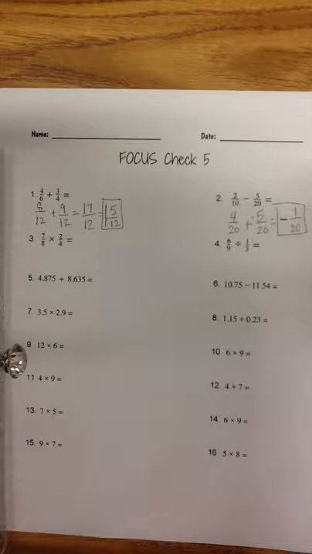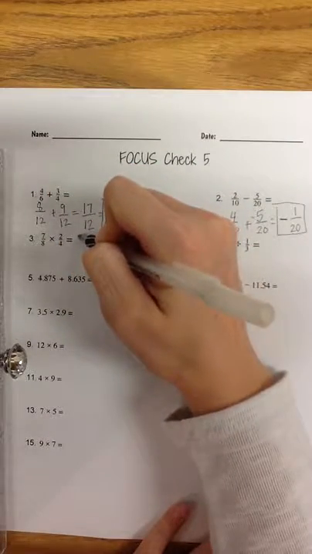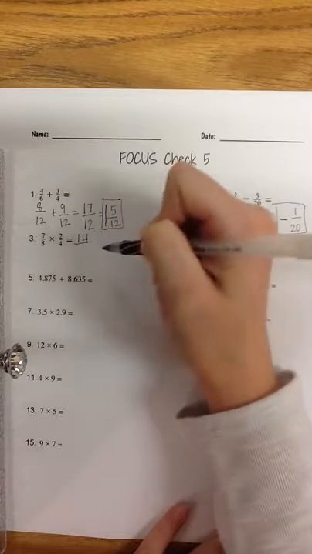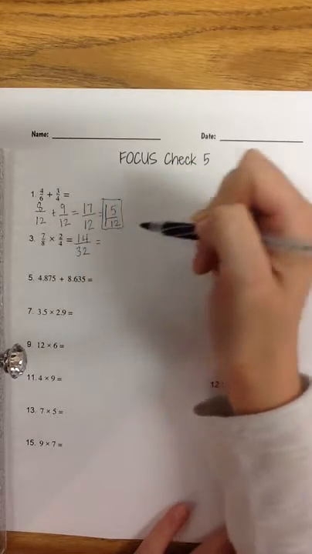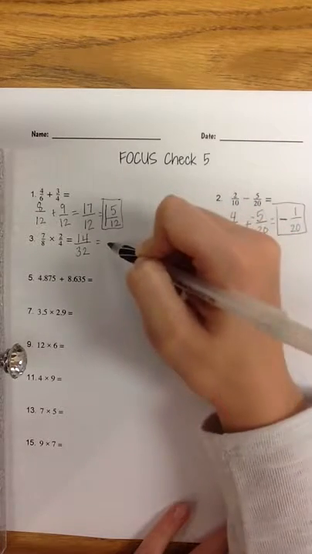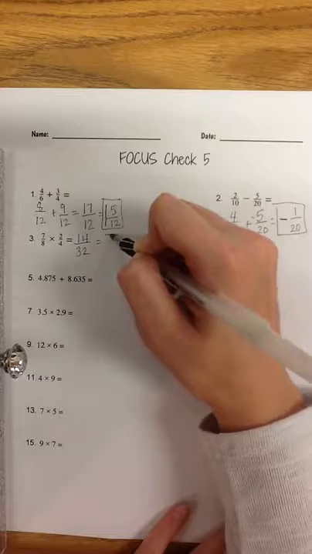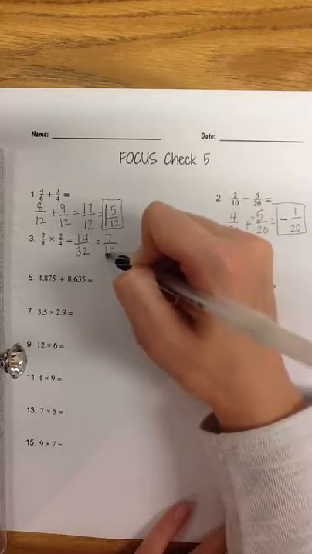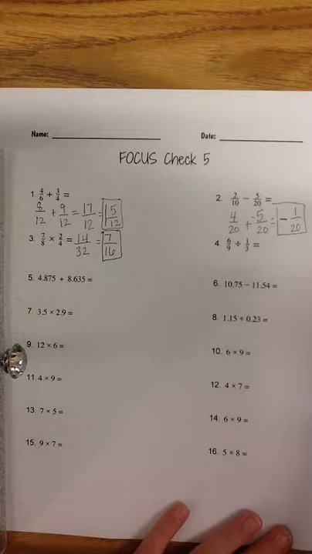Okay? Number 3, we have fractions when we are multiplying them together. So you do not need common denominators. Okay? So we just multiply straight across. 7 times 2 is 14. 8 times 4 is 32. All right. Now you have 14/32. That simplifies by 2 on the top and the bottom. So we can simplify this to be 7/16. And that is your answer.